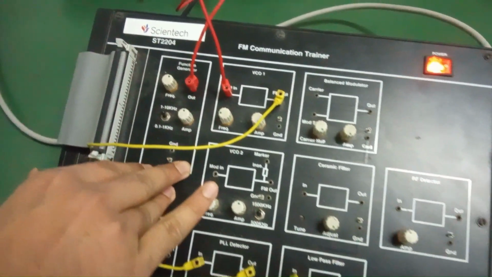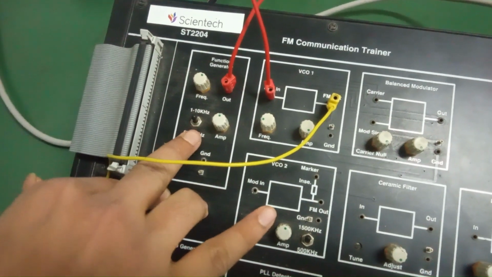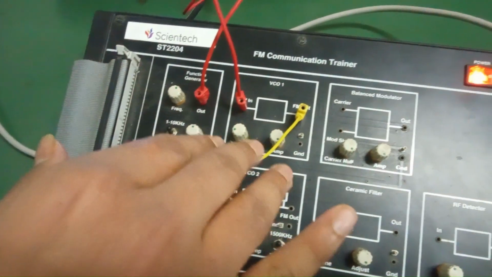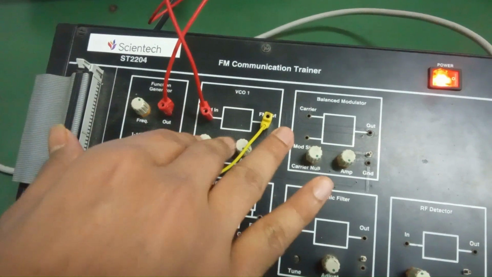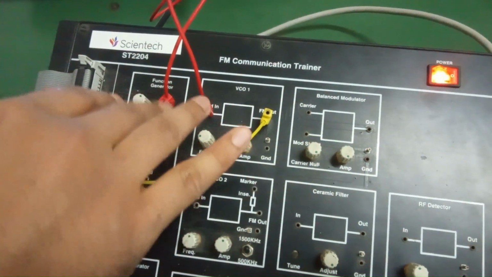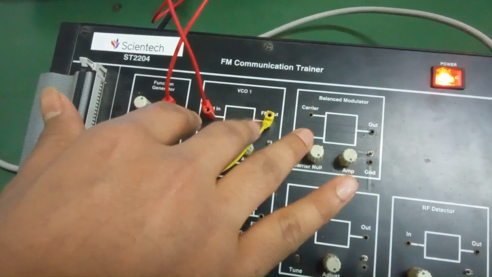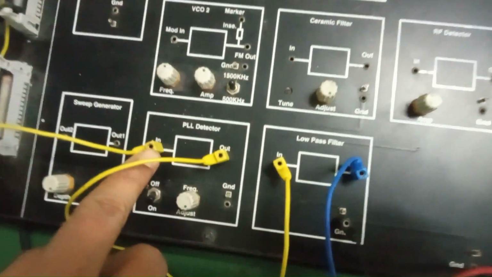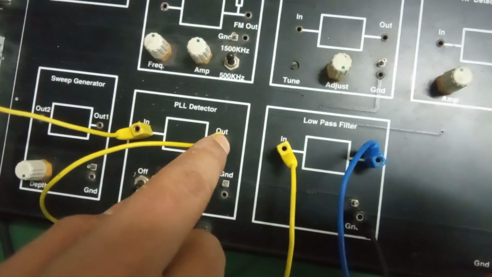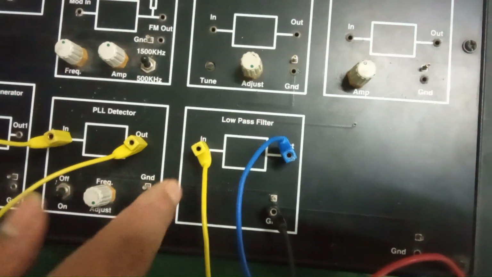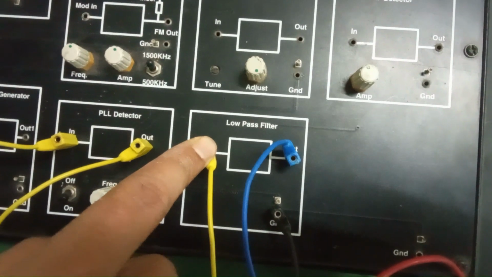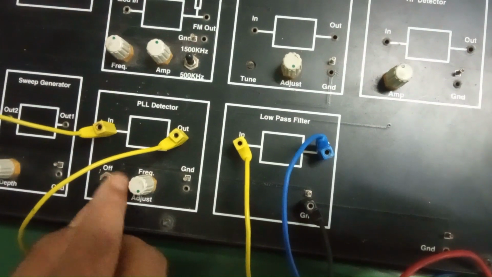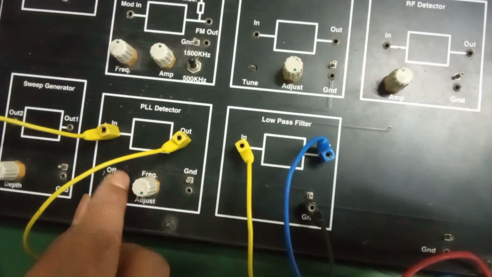Here we have the frequency generator, frequency at 10 kilohertz and amplitude of 0.5 volt. So frequency of 1 megahertz and amplitude at maximum in VCO1. We have connected the frequency generator to the VCO and the output of the VCO to the PLL input. Here, the output of the PLL detector goes to the input of the low pass filter, and we have switched it on. The button is in the on position in the PLL detector.